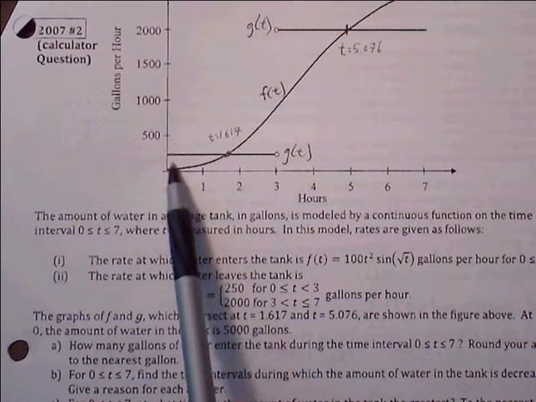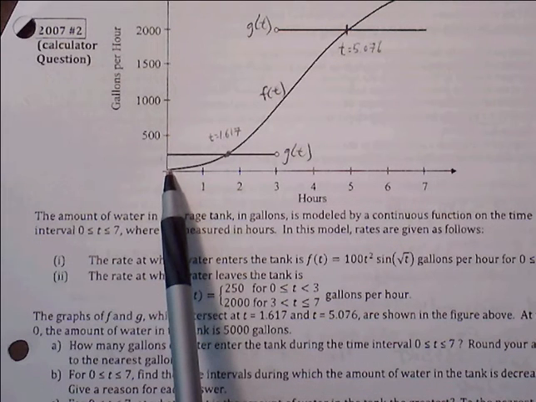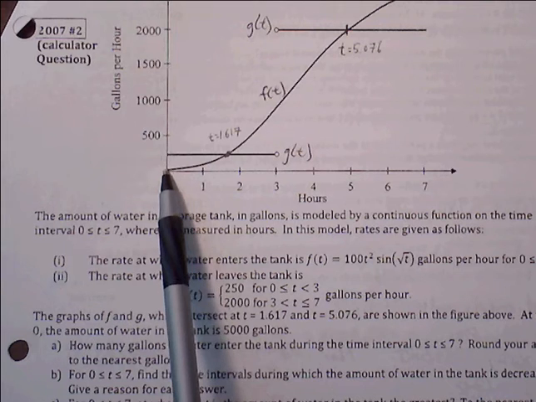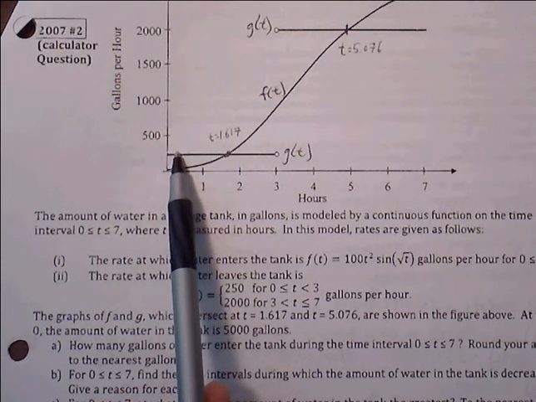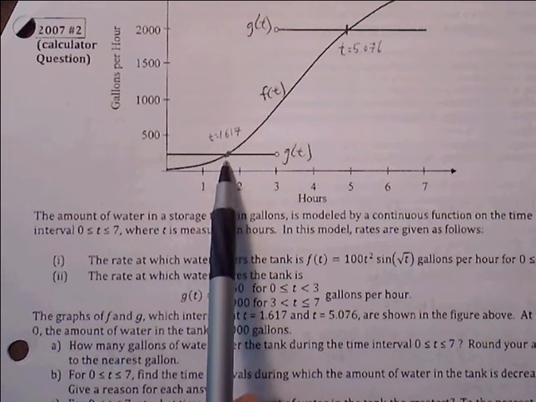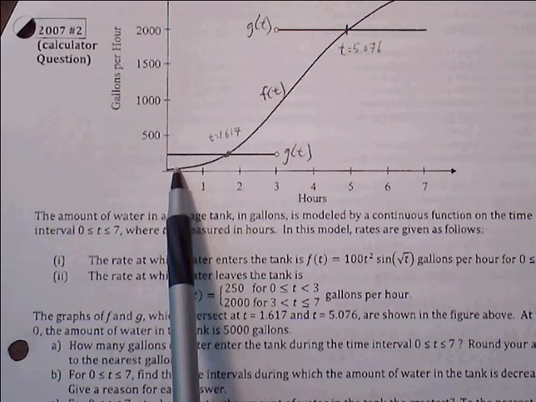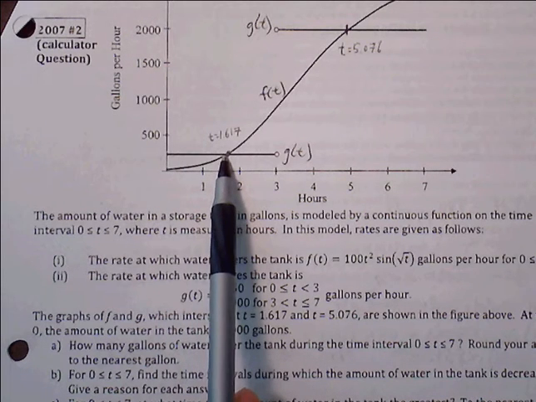So if we think about what's happening up until 1.617, water is being let into the tank, but the rate at which water is leaving the tank is higher. So from 0 to 1.617, we expect the water level to be dropping. Even though there's water entering into the tank, the water that's leaving is at a higher rate, so the water level is going to be dropping.